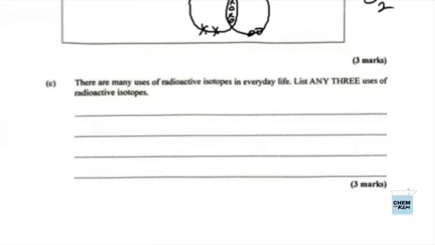There are many uses of radioactive isotopes in everyday life. List any 3 uses of radioactive isotopes. So I guess the easiest one would be carbon dating, where we can tell the age of fossils or how long ago they were alive. So we use carbon-14 for that.